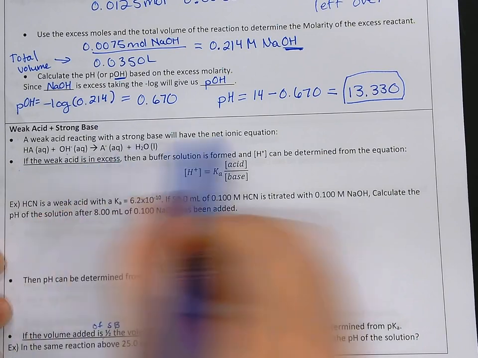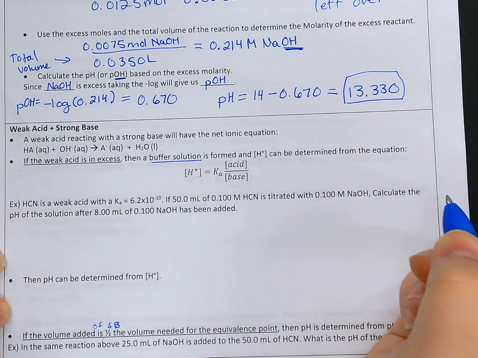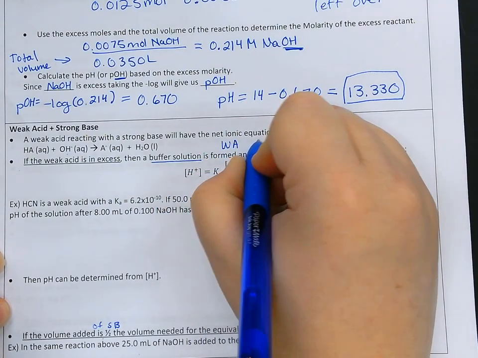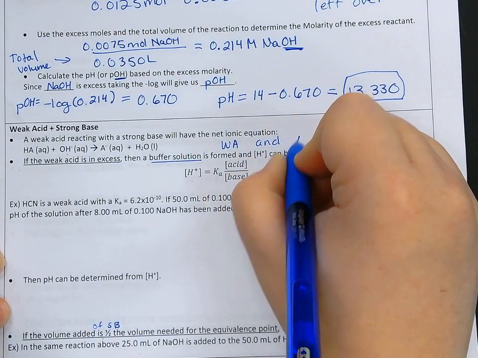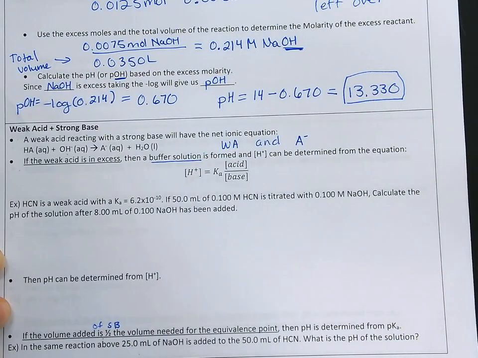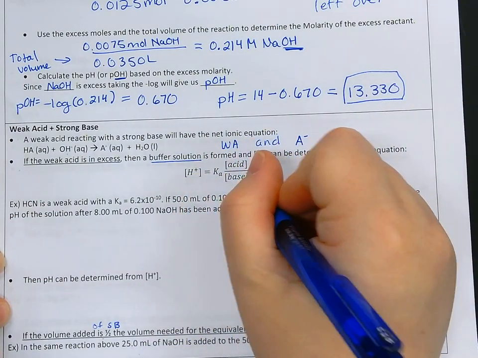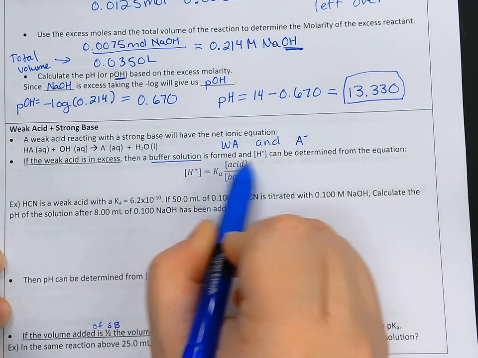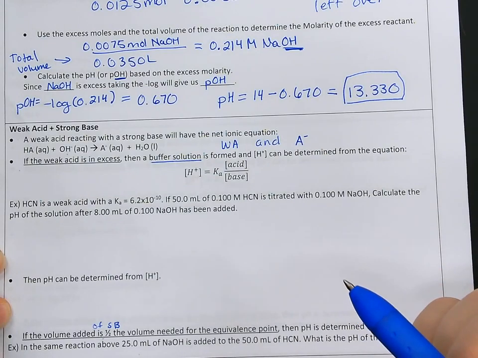If our weak acid is in excess, it creates what's called a buffer solution. A buffer is where we have a weak acid in solution and its conjugate base. When both of those are in solution, we can use this equation to determine the hydrogen ion concentration, and therefore we can use it to find our pH.